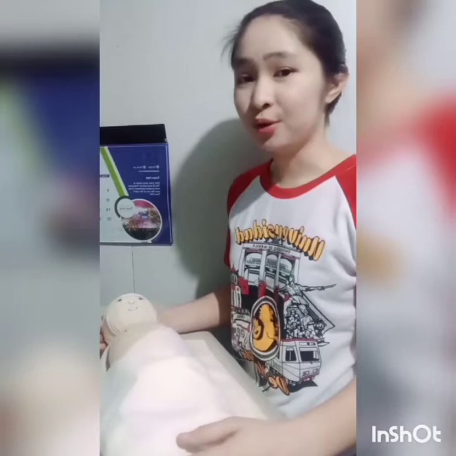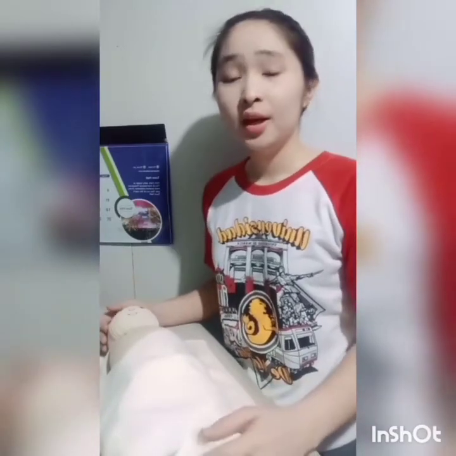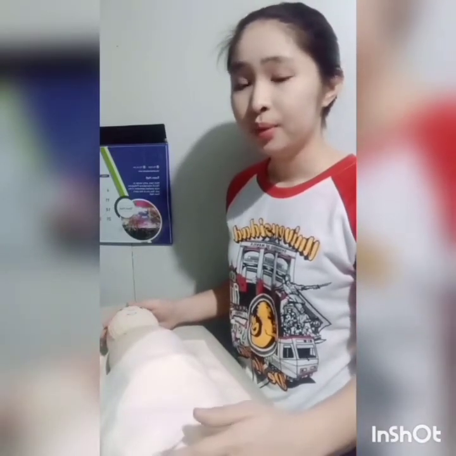So now let's perform measurement of baby Emmy's length. In hospitals, they use an infantometer to measure the baby's length, which is a long board, a plain board with a movable footboard. But without one, we can use a measuring tape.